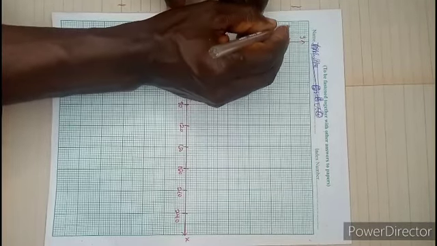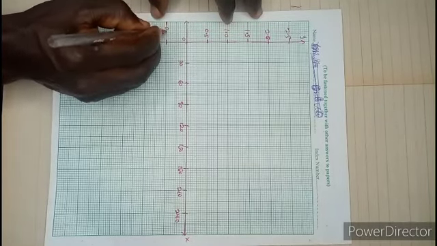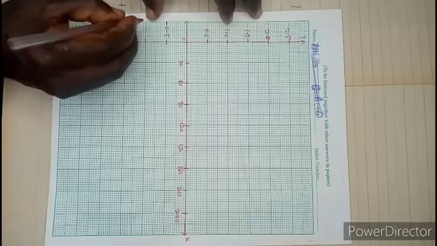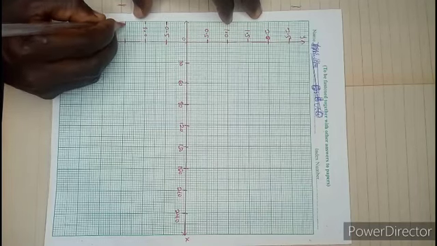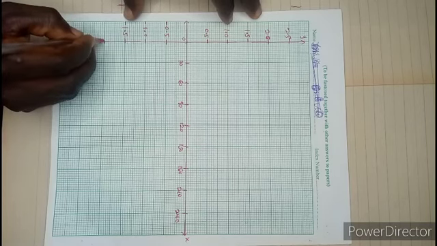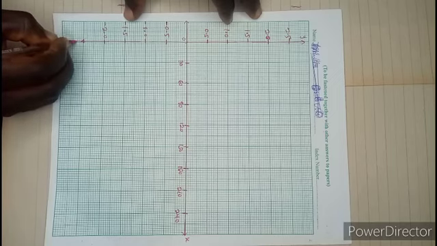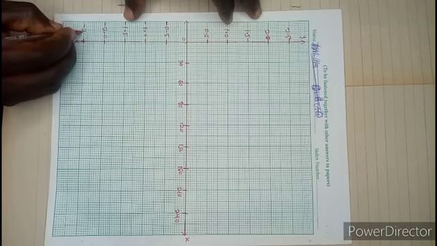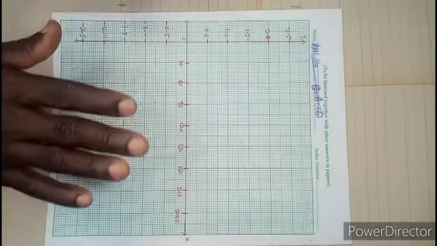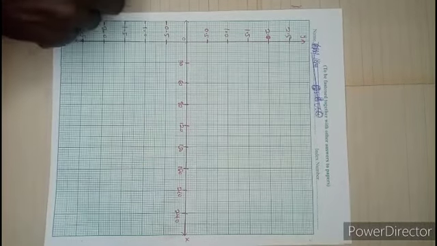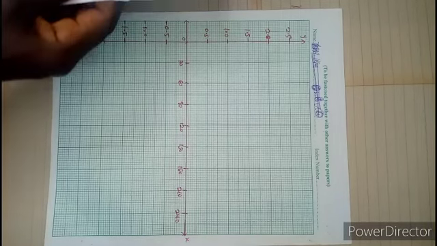Then we have 2.5. Similarly, negative 0.5, negative 1.0, negative 1.5. Then we have our negative 2.0. Then finally, we have our negative 2.5. So the axes are well labeled. Now we need to put in the values that we have from the table.